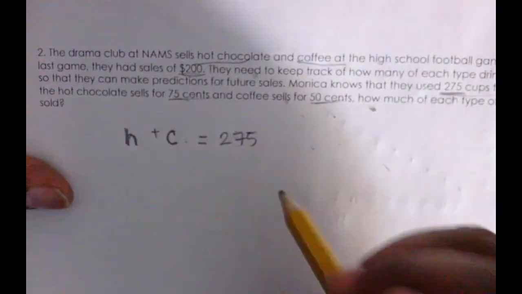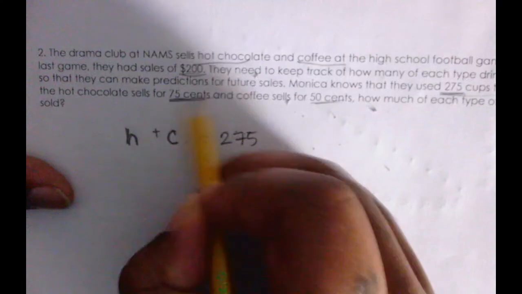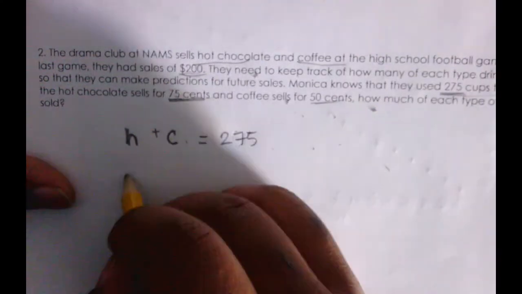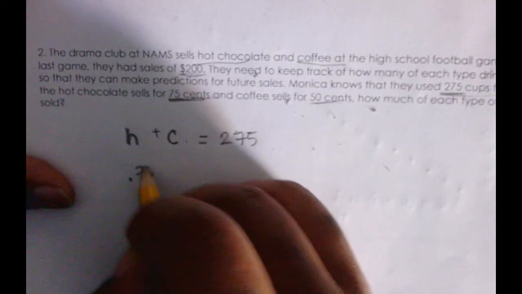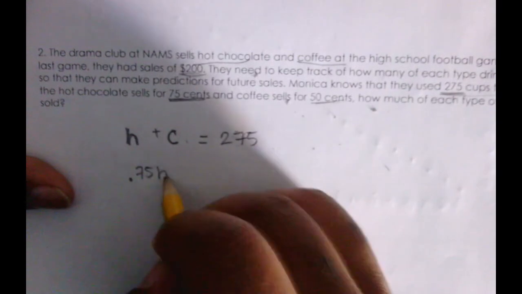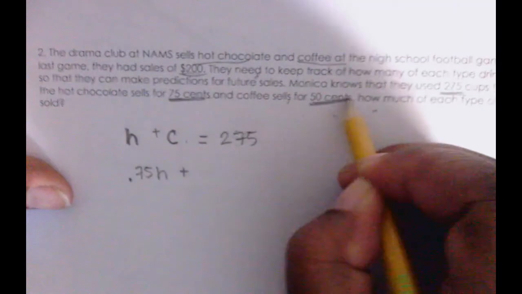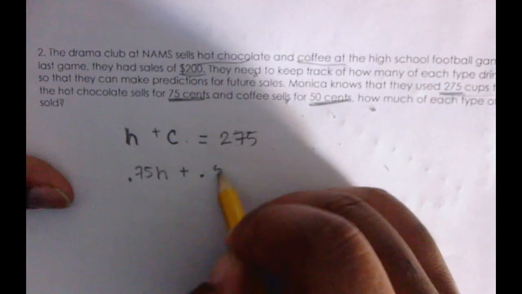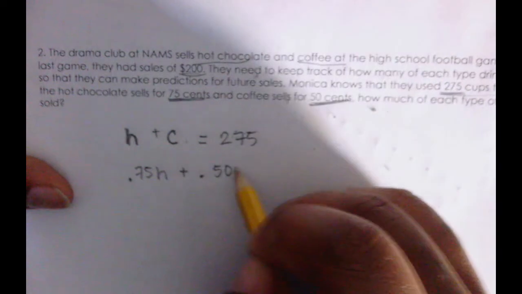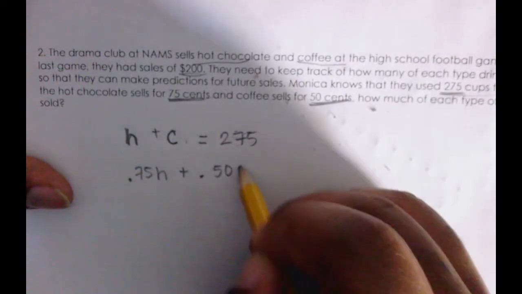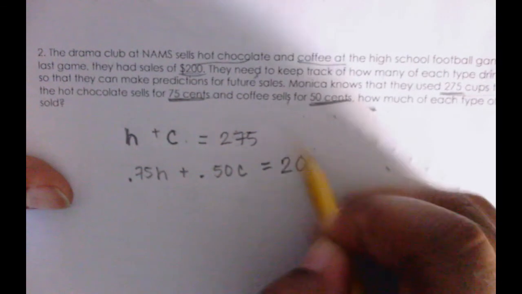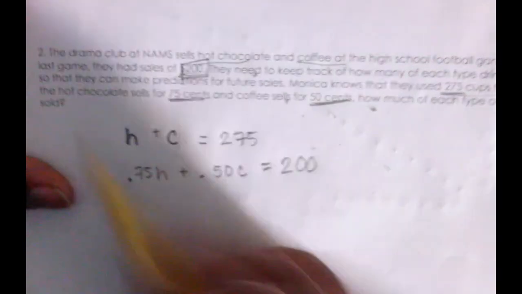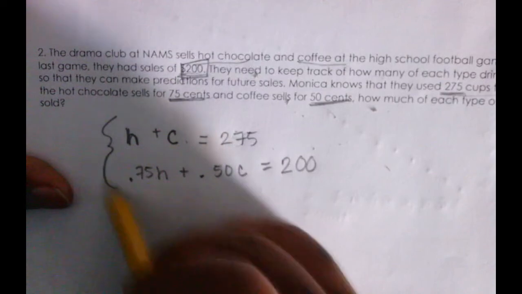I also know that 75 cents, I'm going to write that as 0.75, times the number of hot chocolates they made, plus another 50 cents, I'm going to write that as 0.50, times the number of coffees they sold, is going to add up to $200. And I got that information directly from here. This is the system that we need to solve.